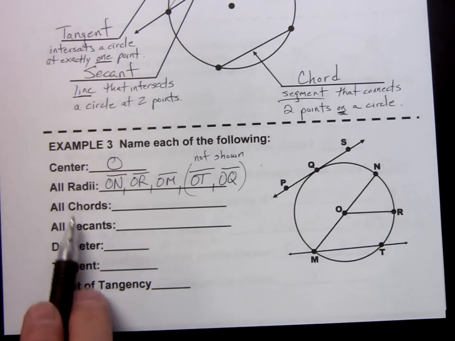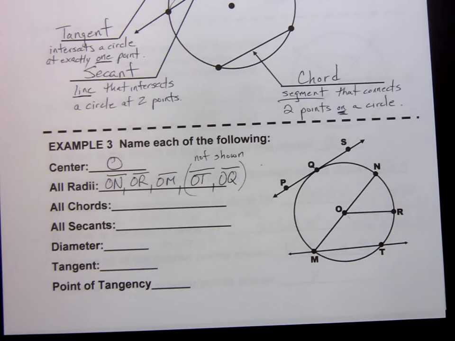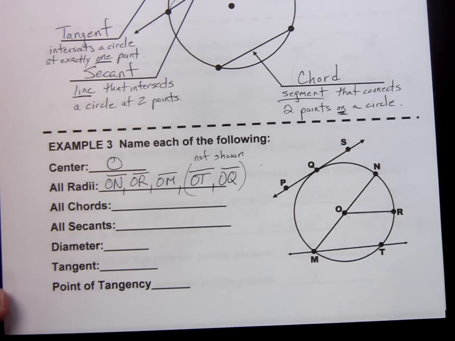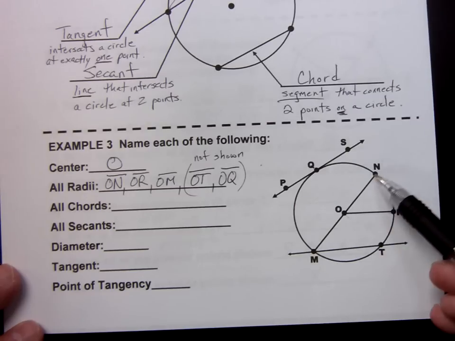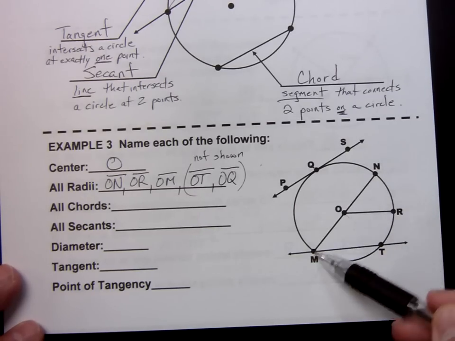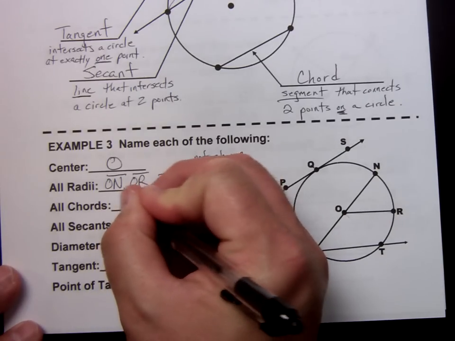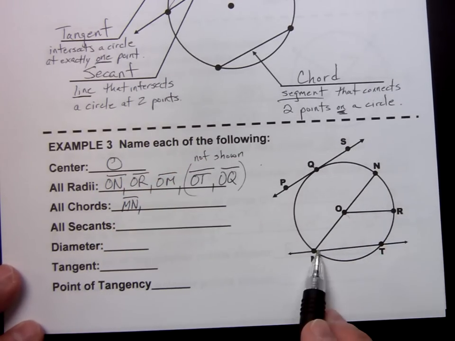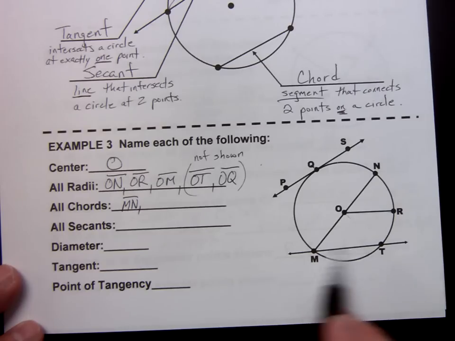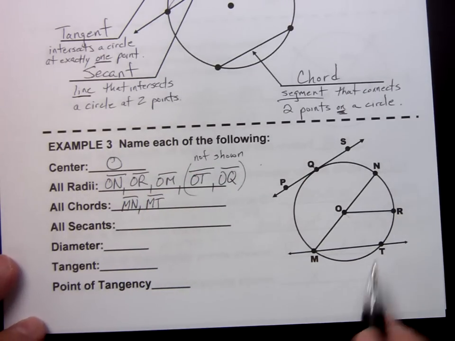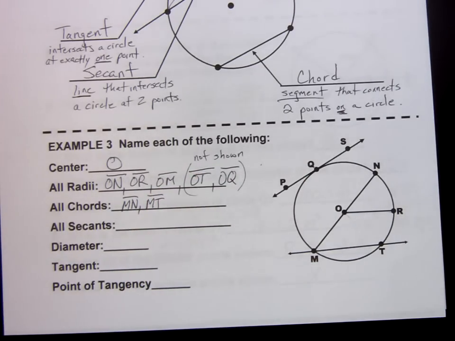Alright, let's name all the chords. Now remember, a chord is just a line segment with the two endpoints on the circle. So basically, any two combinations of points on the circle, and we should have a chord. So I see a chord right here, line segment MN. I see a chord right here, line segment MT. Now, as far as what is shown, those are the only two chords.